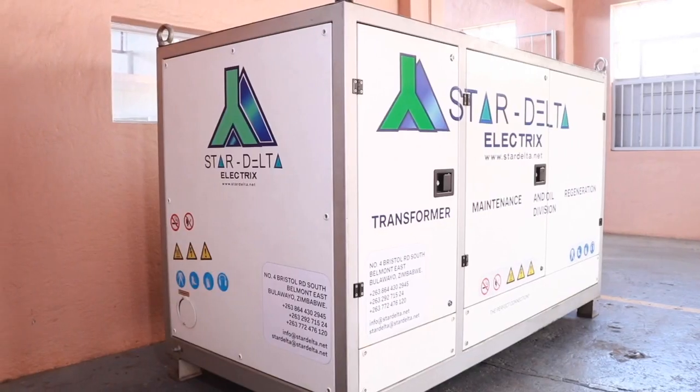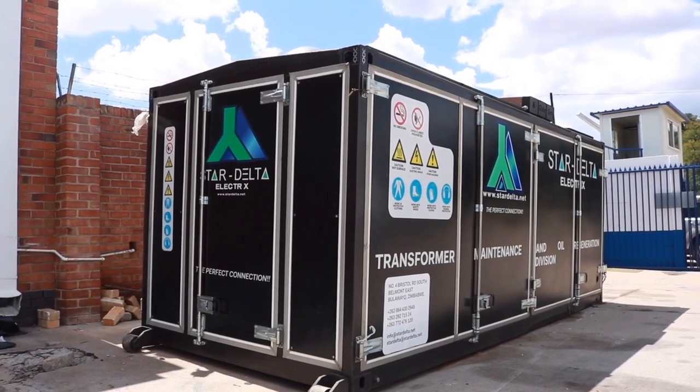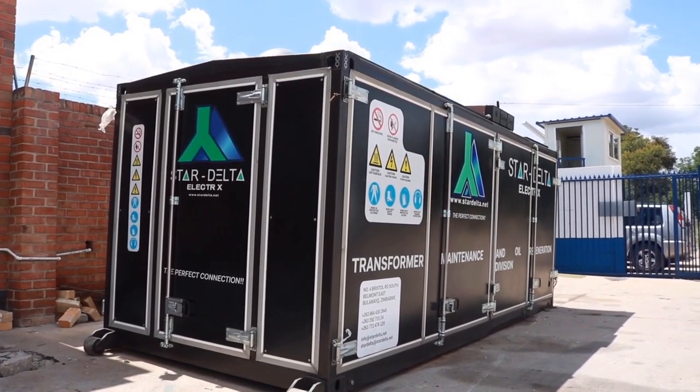We've got a purification machine and we've got a regeneration machine. There's quite a significant difference between the processes. When we're looking at purification, firstly, we need to acknowledge the different types of contamination that occur.